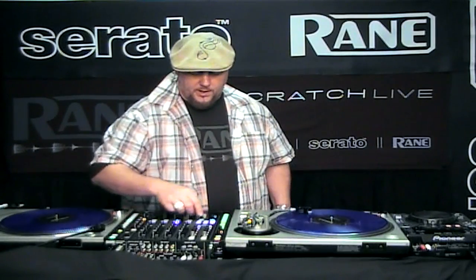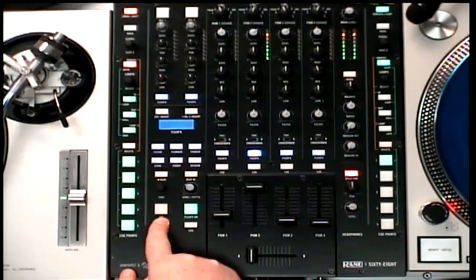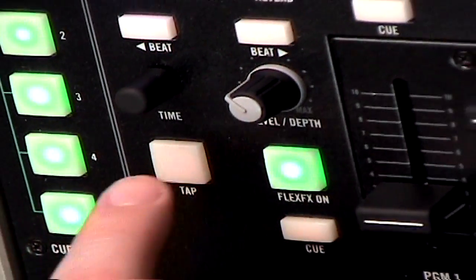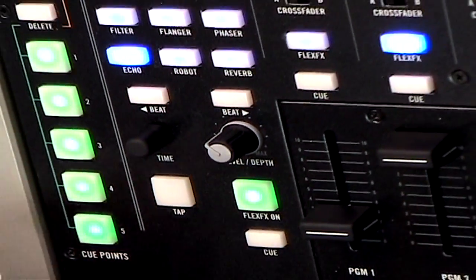Now let's say I want to tap in a special beat, or if I'm using a microphone and have the effects engaged on the mic channel and want the mic to be in time with the record. I can use the tap button down here and tap in whatever tempo or BPM I want. And now the effect will go to the BPM that I tapped.